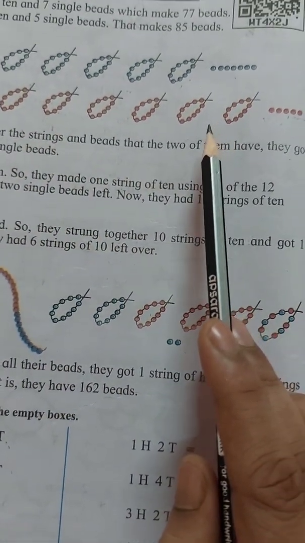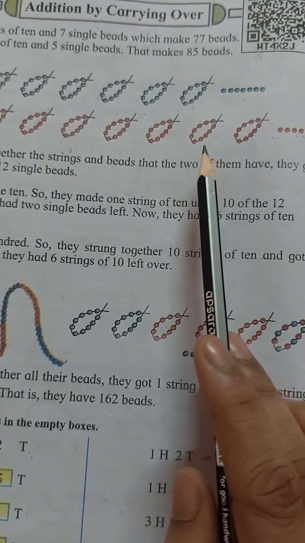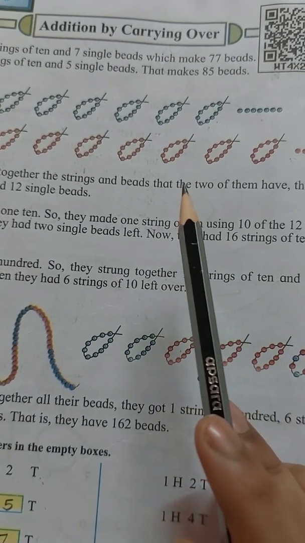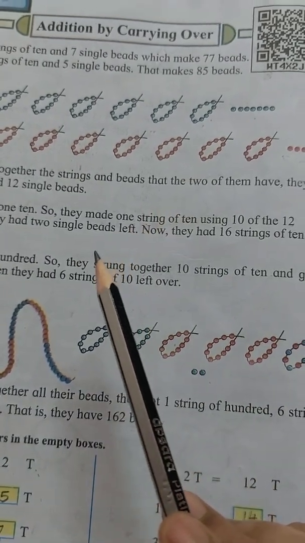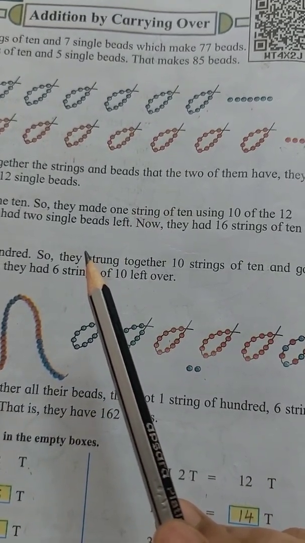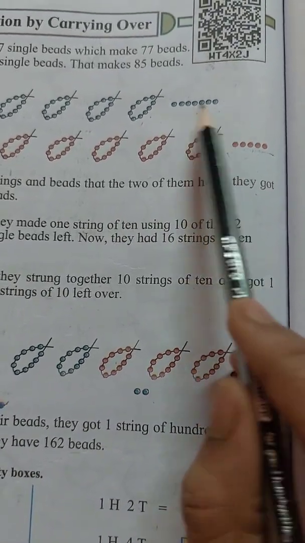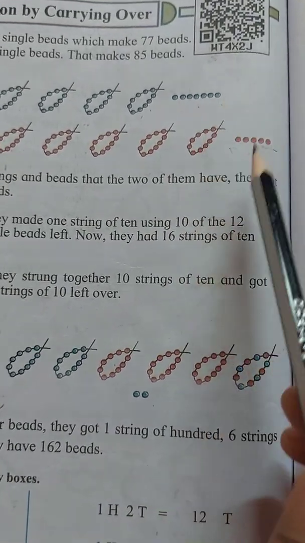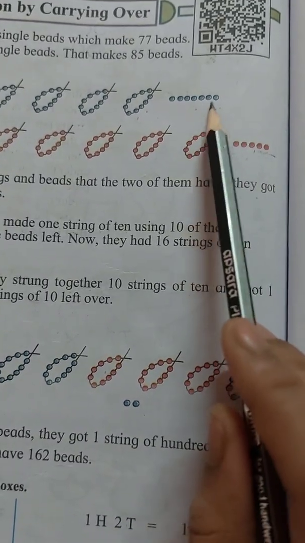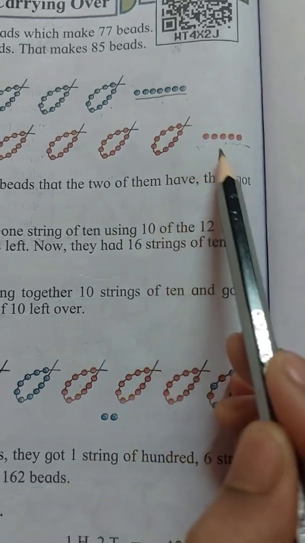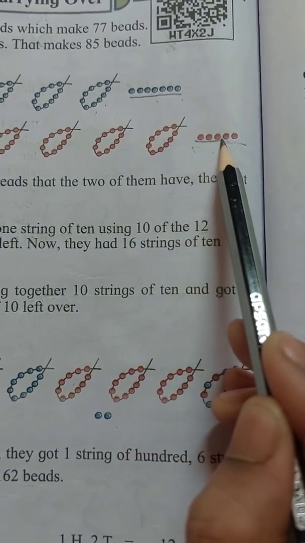Now, you know that 10 units is equal to 1 ten. So, from these units, these 7 beads and 5 beads, they took out 10 beads. So, they took these 7 beads and they took 3 beads.